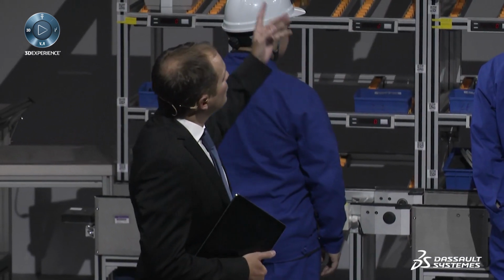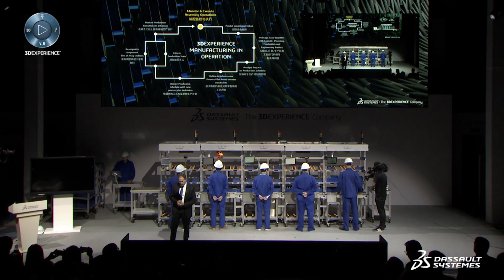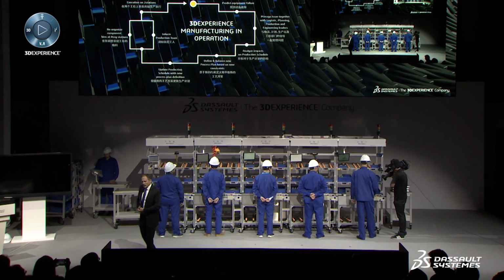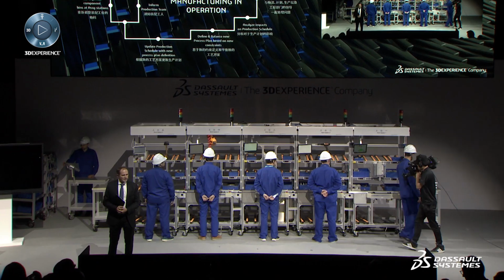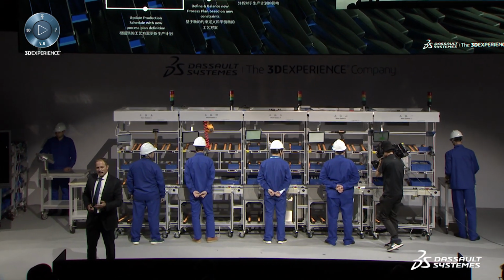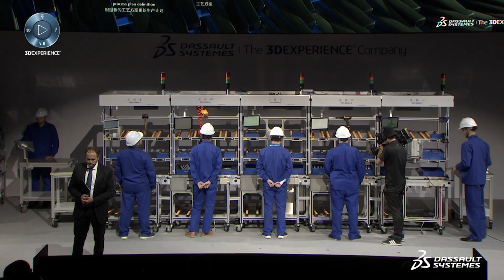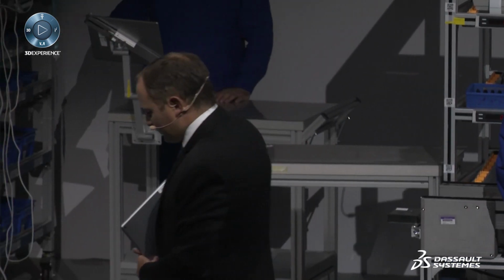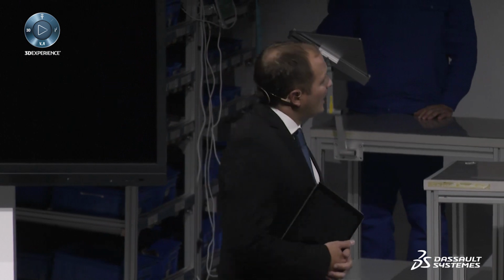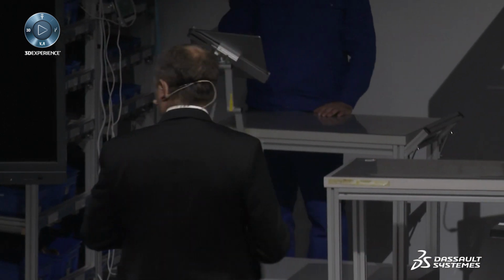So in the next 20 minutes, I'm going to go through a scenario that will show you how we can address, with the 3D Experience platform, those challenges that you may face too. So, to manage my plant, I'm using its 3D Experience Twin.